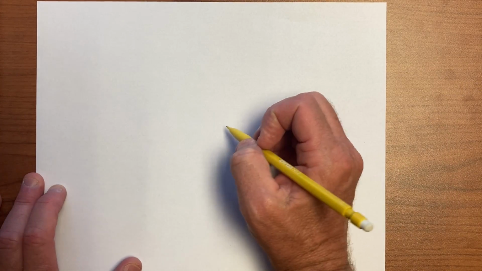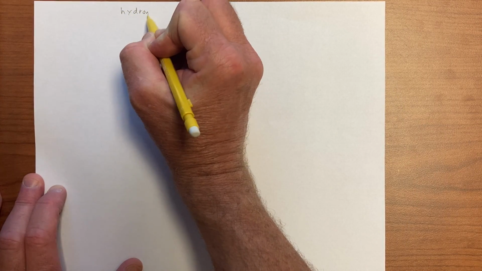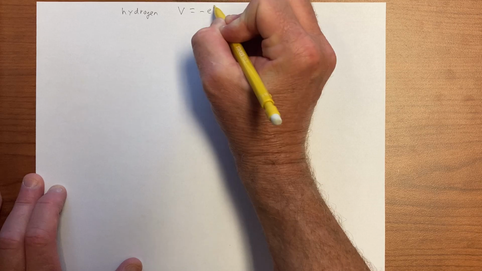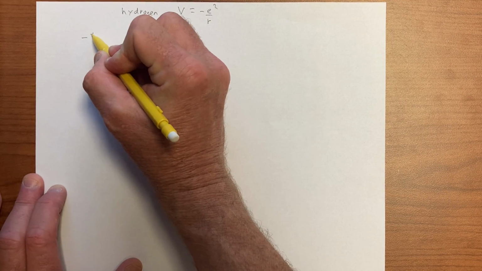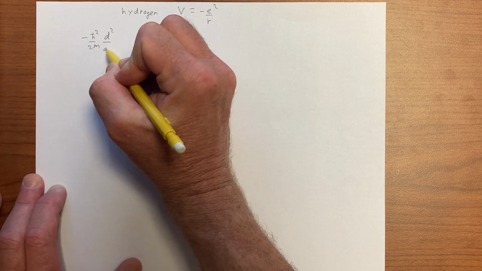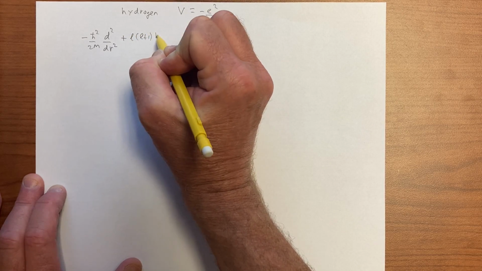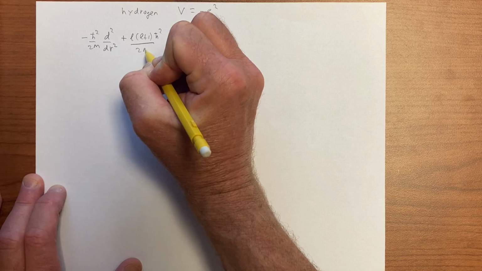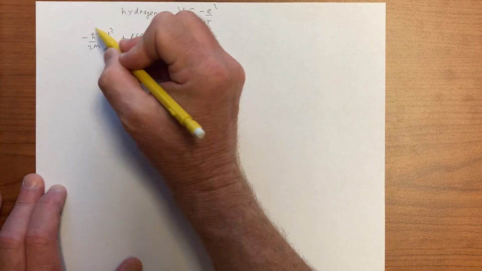Okay, so we want to deal with hydrogen, so let's be specific. So in other words, V equals minus e squared over r, and we get minus h bar squared over 2m, two derivatives in r, plus L times L plus 1, h bar squared over 2mr squared minus e squared over r.